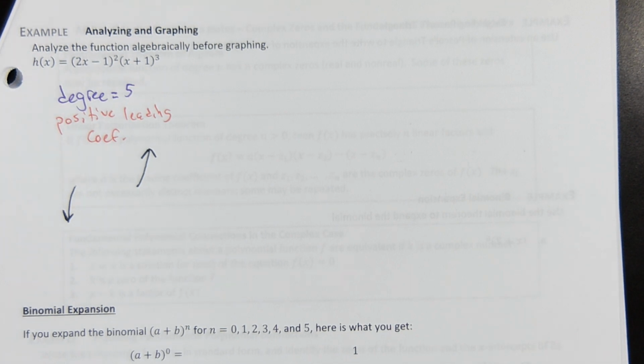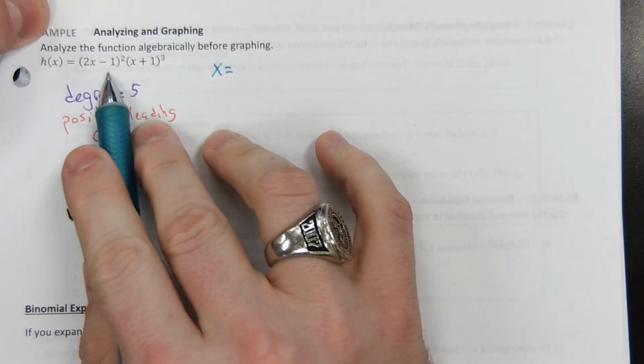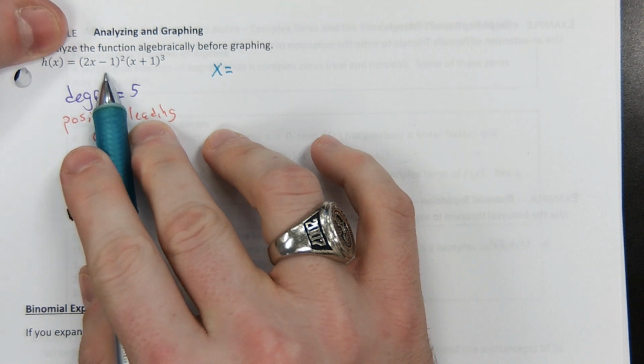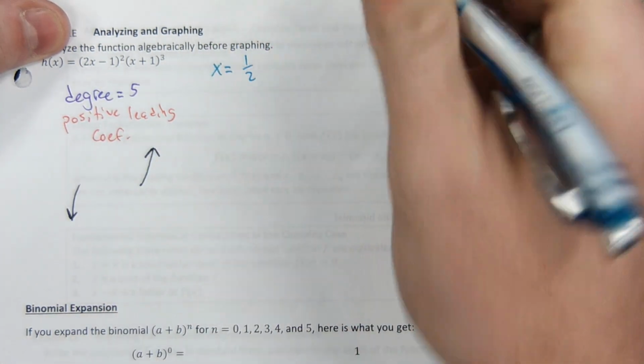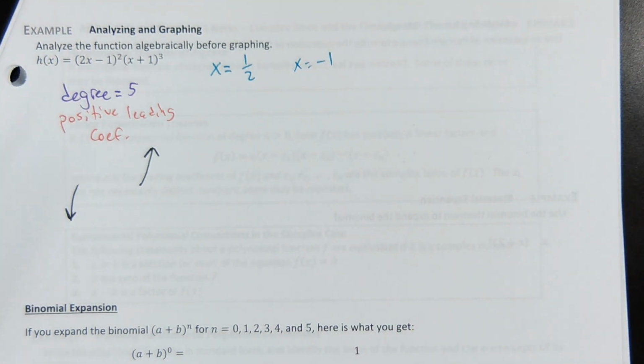Let's figure out where our graph encounters the x-axis. Well, it's just what makes the insides equal 0. So, at x equals positive 1/2, because that'll make 2x minus 1 equal 0. And negative 1, because that'll make x plus 1 equal 0.